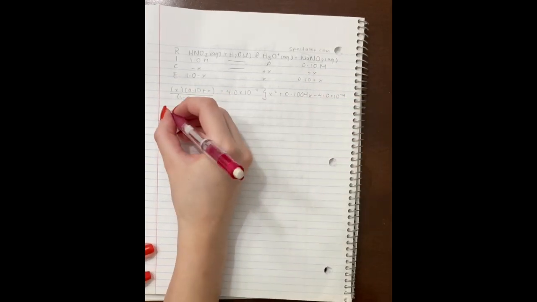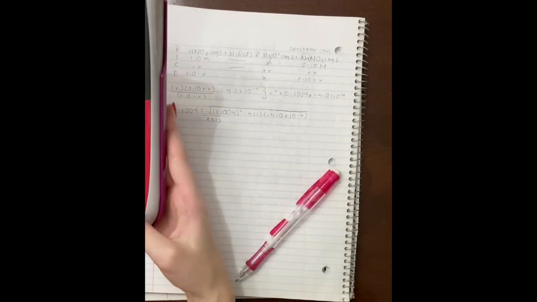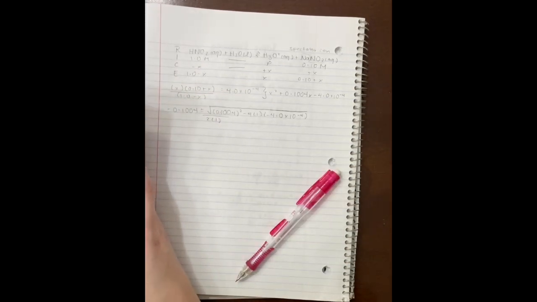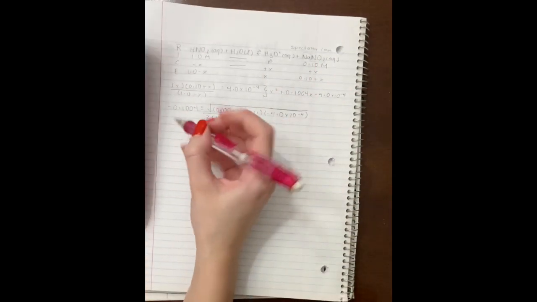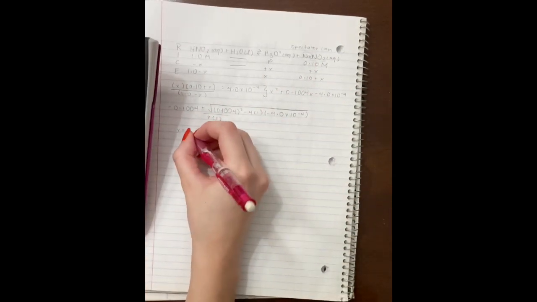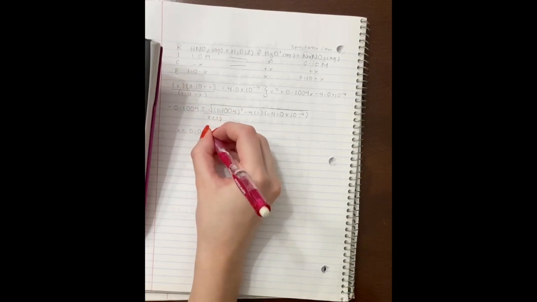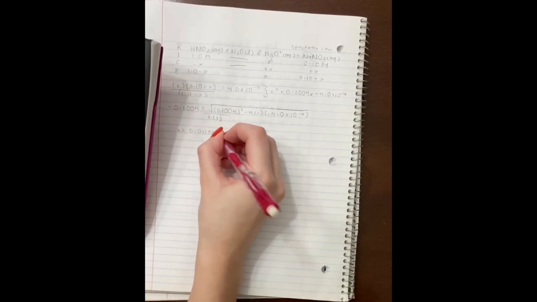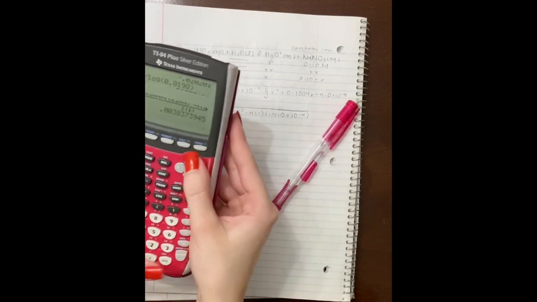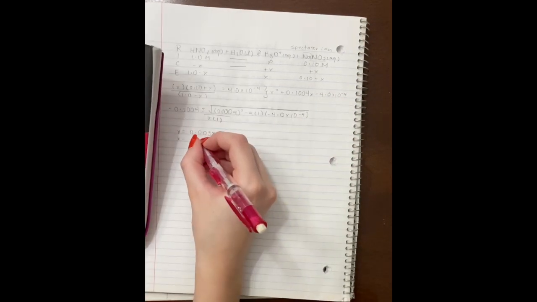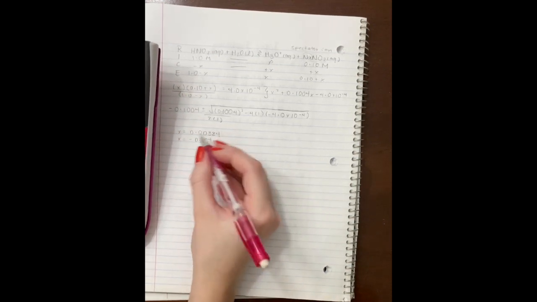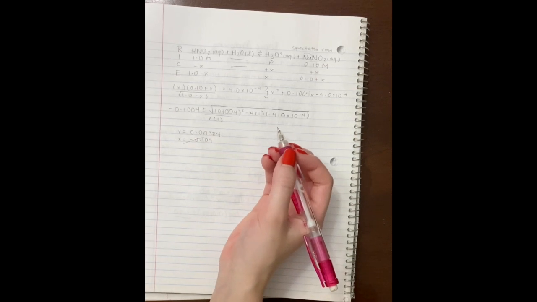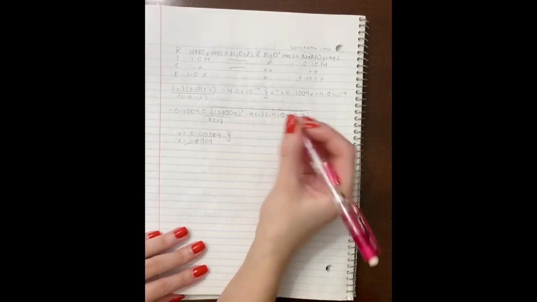We plug that into the quadratic equation, defining a, b, and c. When we put this into the calculator to find x, this value of x is 0.00384, and the other value of x would be negative 0.104. Again, since this is a negative value, we can't use it to determine the pH.